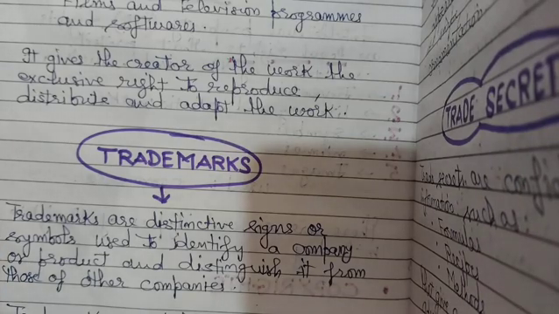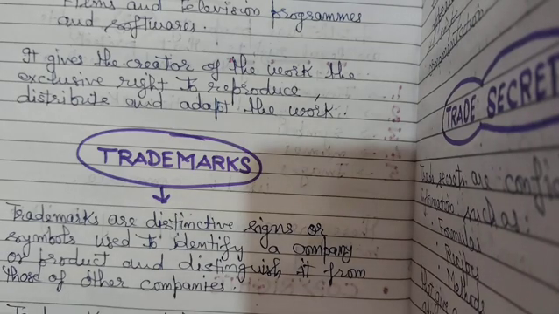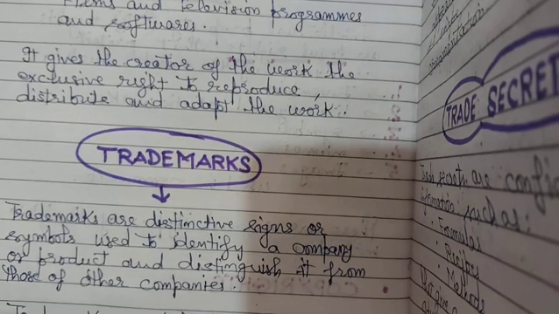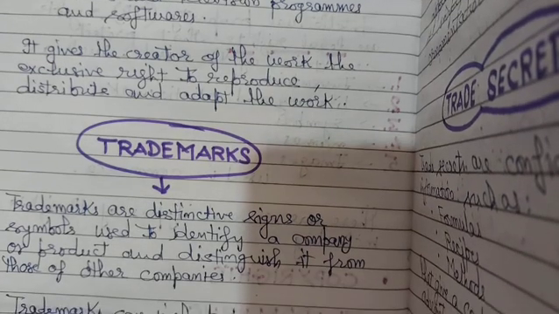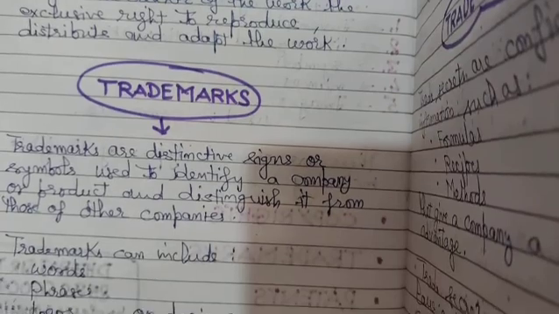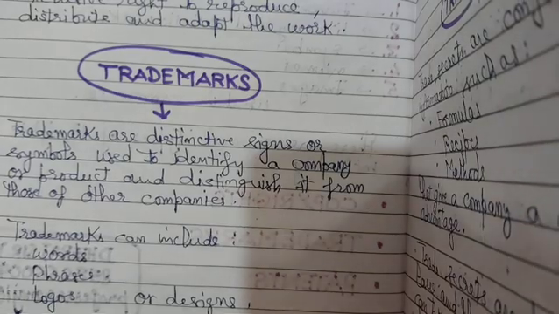You know, from the sign of Tata, that is a big T written double over, we can identify that the item belongs to Tata. In the same way, there are many trademarks for many businesses. So trademarks can include words or phrases or logos or designs also. So there are many things included.